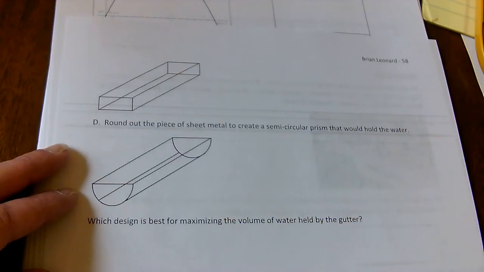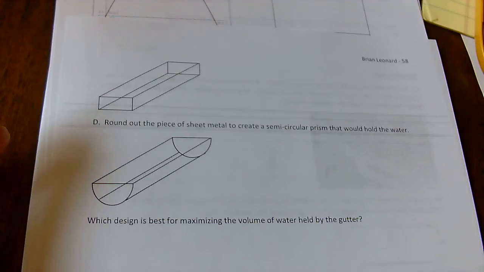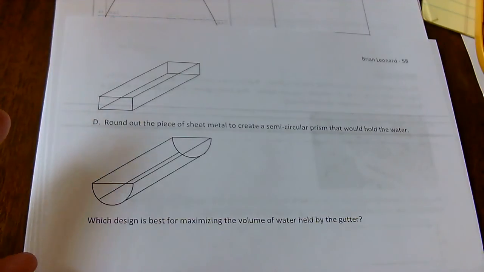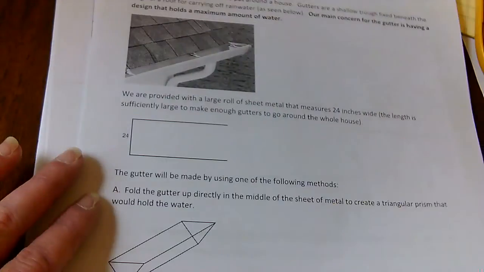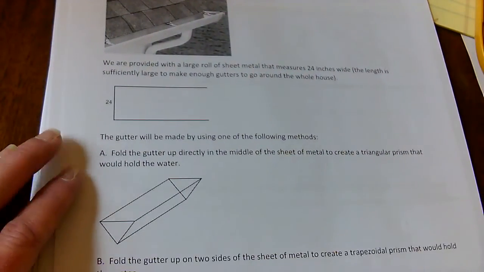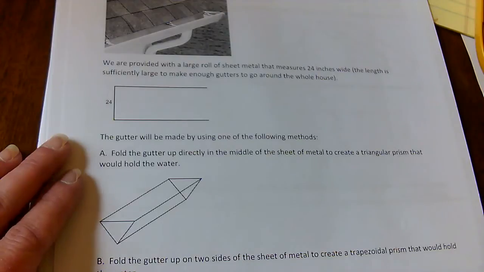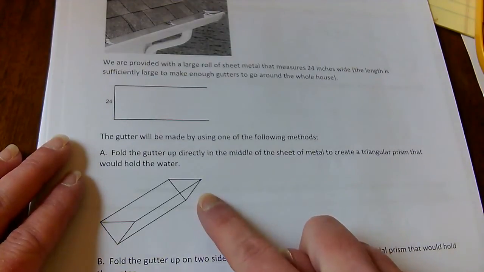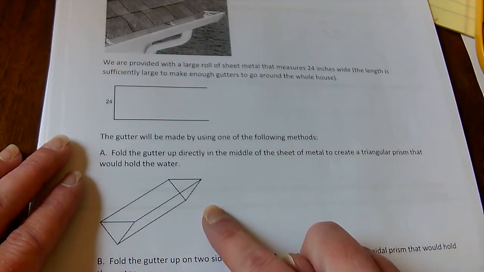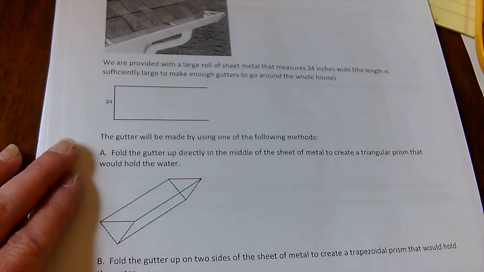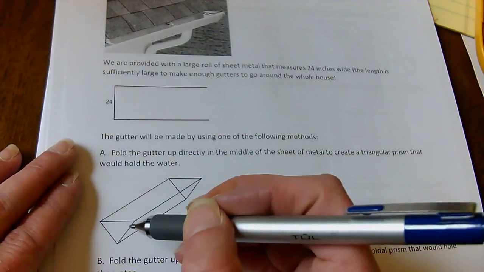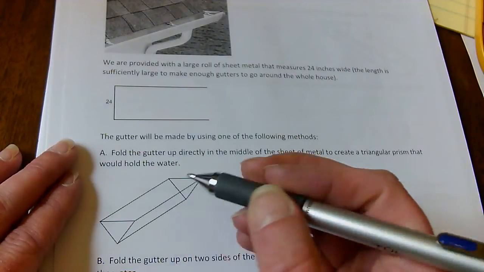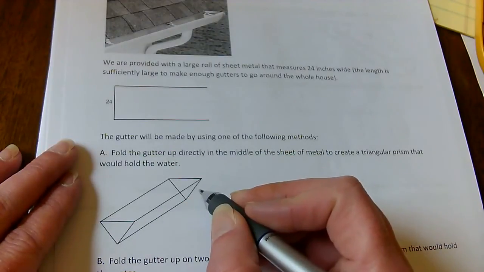So to figure out which one is best, we're thinking about the volume that they can hold, right? Because we want them to hold the maximum amount of water. So let's go back to page 57. A triangular prism. Now they all are going to have the same length because they're going around the house. So when we're talking about volume, of course, volume is the area of the base times the length.